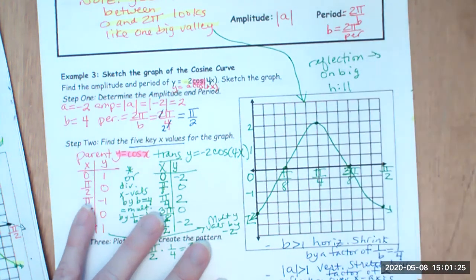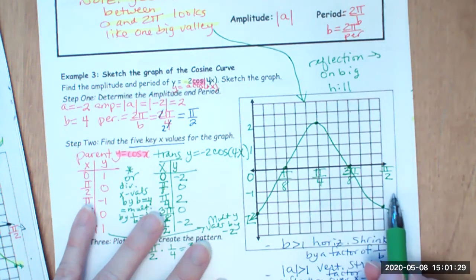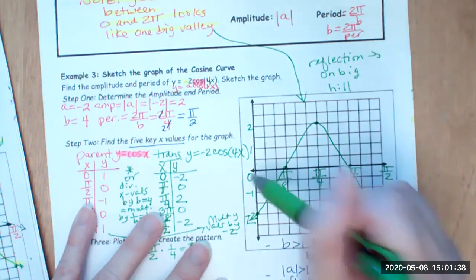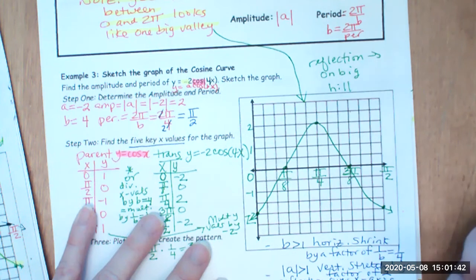Okay, that's how cosine is going to look, going from 0 to the first period of the graph, assuming, of course, there's no shift left or right, which is what we're going to be looking at next on the next page. Going from 0 to the first period, you're going to see that one big hill there. Okay?